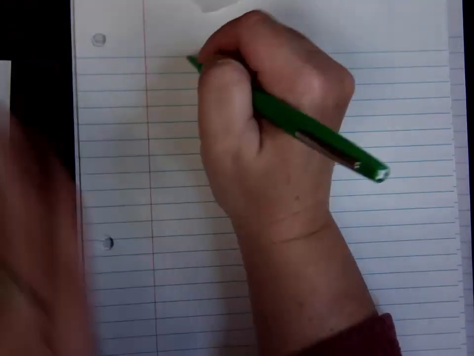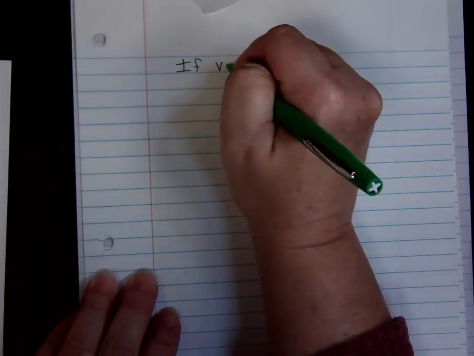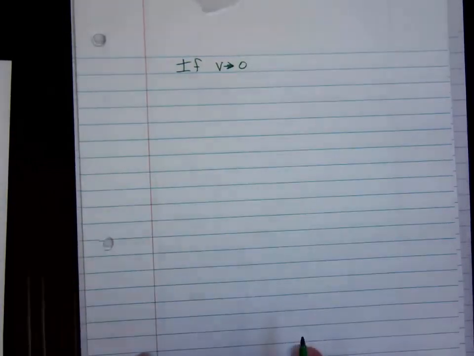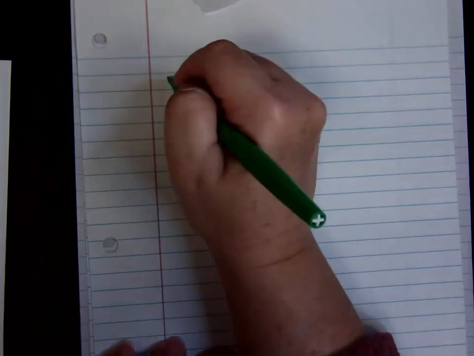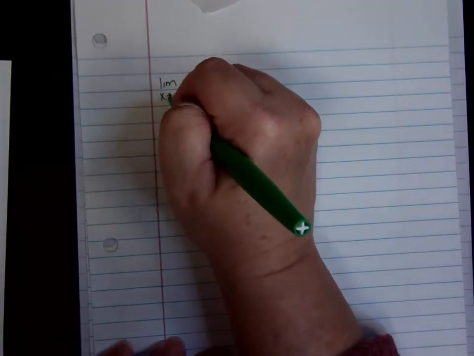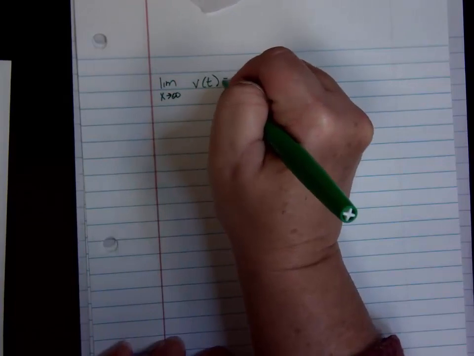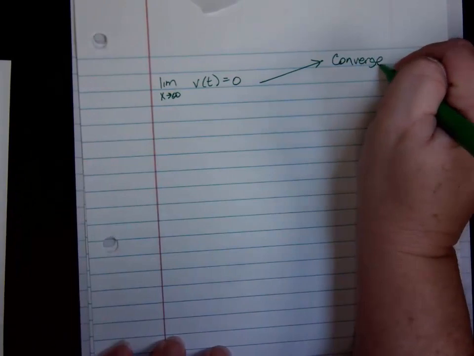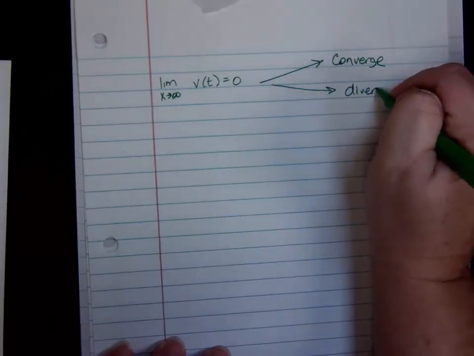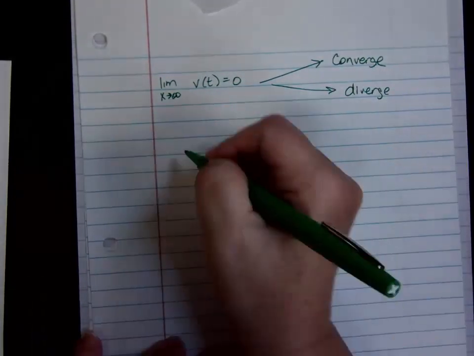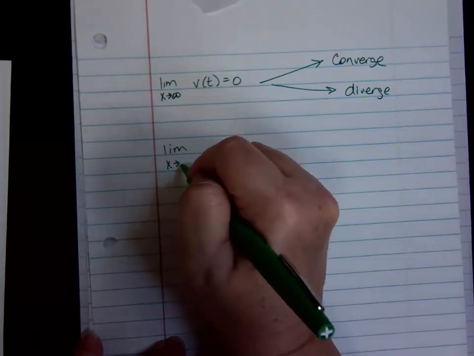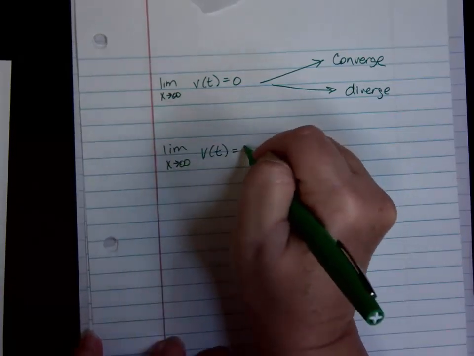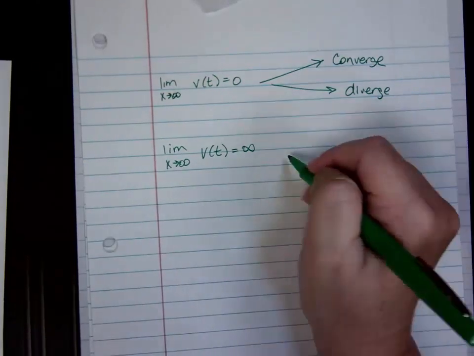So basically, if the velocity approaches 0, let me do it a different way. I'm going to have to take this out. Start over. Okay. If the limit as x approaches infinity of the velocity is 0, it could converge or it could diverge. I don't know which one it's going to do. But if the limit as x approaches infinity of the velocity is infinity, it's an automatic diverge.